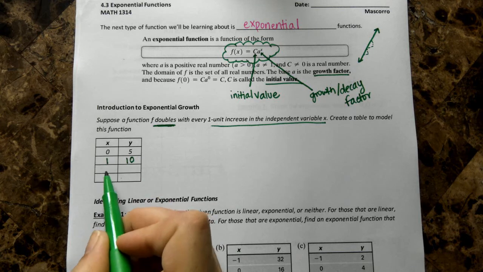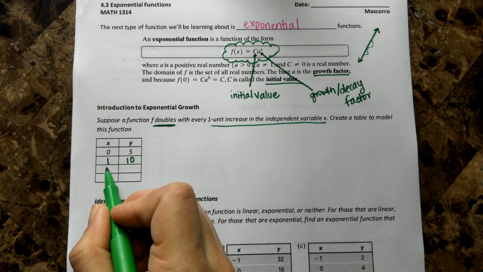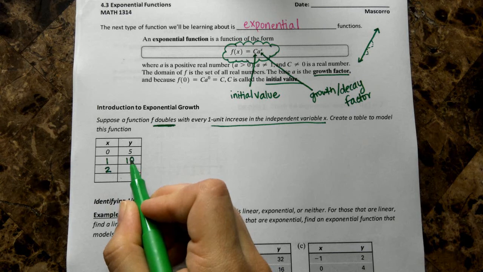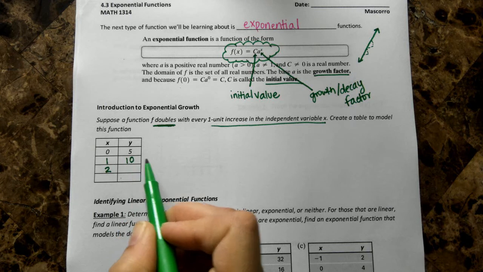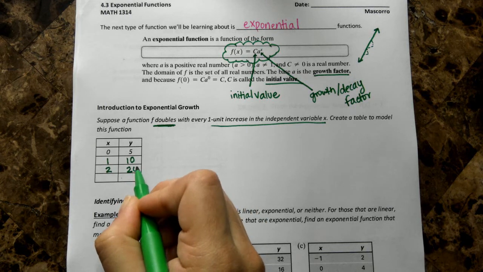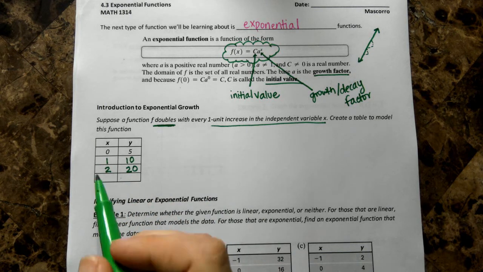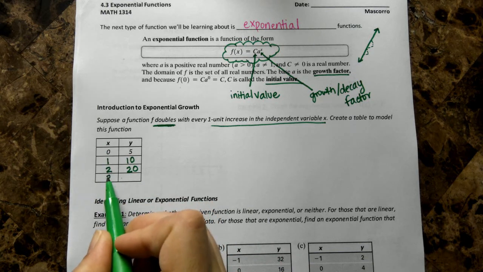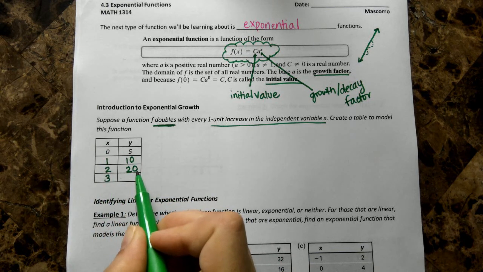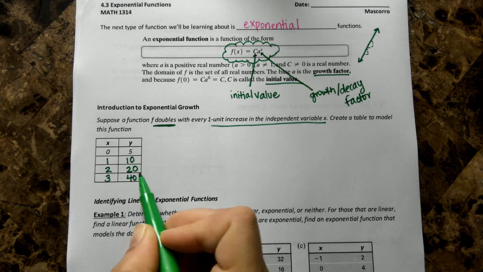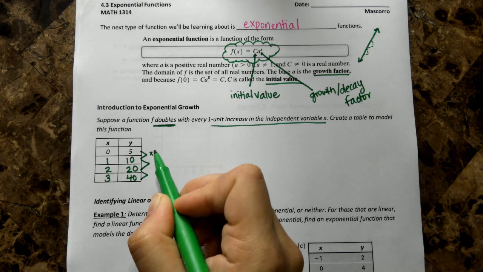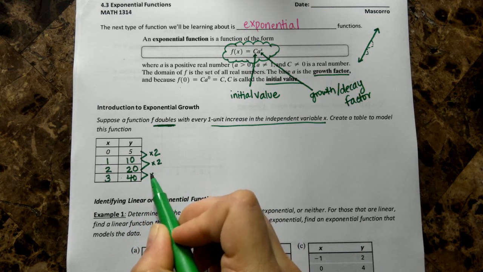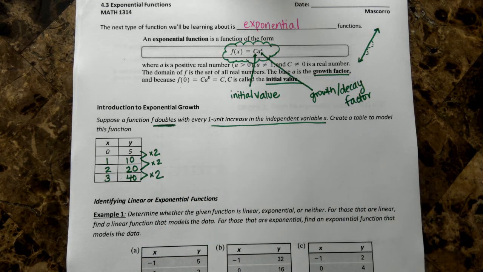Alright, as we increase one more in the x value, so one more would be 2, the y value would now double again. Now when I say double again, I mean the last value would double. So 10 would double, which would be 20. And then lastly, as we increase the x value one more to 3, the last y value, which was 20, doubles again, which is 40. So if you're looking at this, you can see each y value is doubling. It's being multiplied by 2. It's getting pretty large pretty fast. Okay? And that's pretty much what a table would look like.